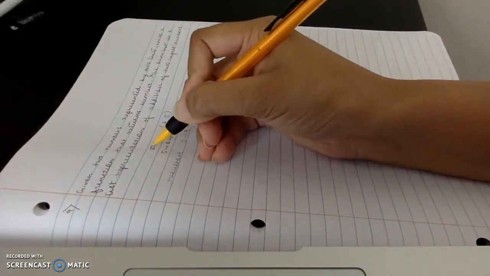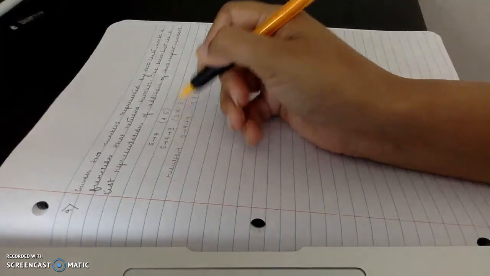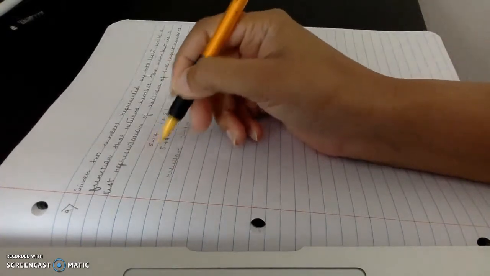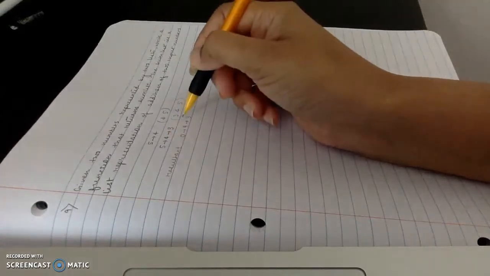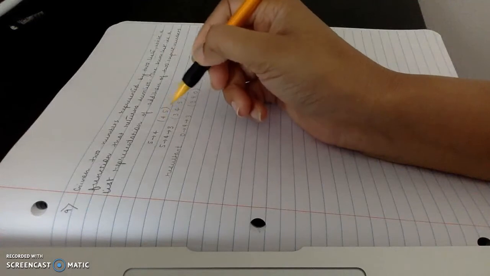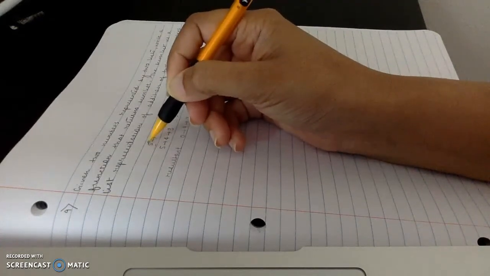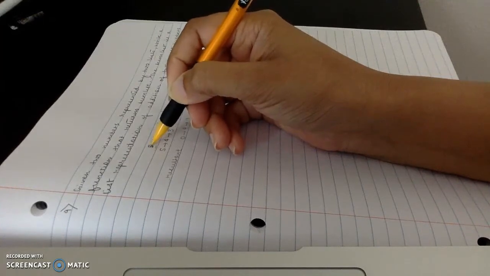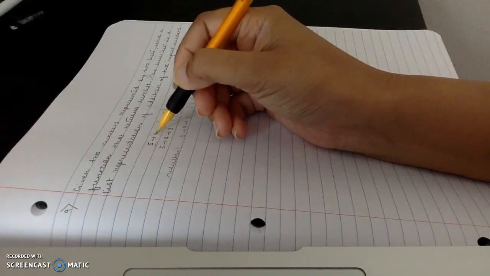So suppose we are given two linked lists. One is 5, 4 and another one is 5, 4, 3. So this represents the number 45 and this represents the number 345. So it is clear that the first digit represents the least significant digit, and the last one is the most significant digit.